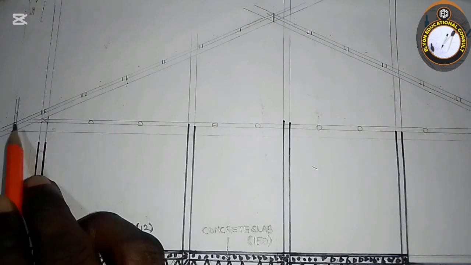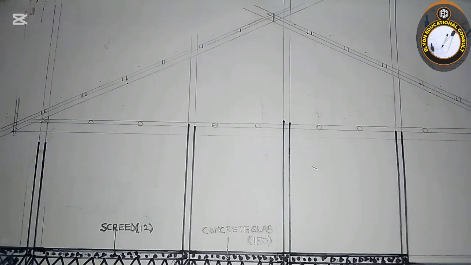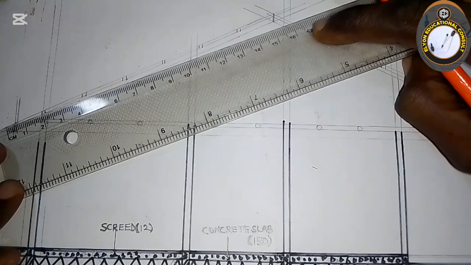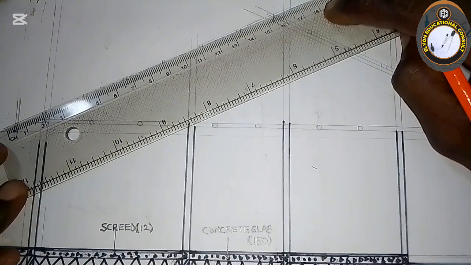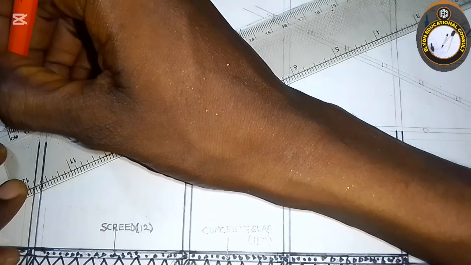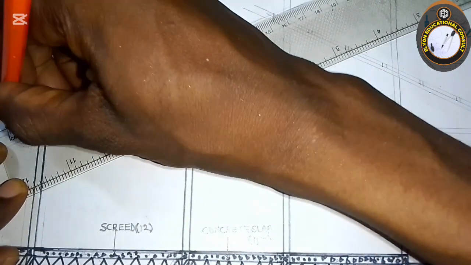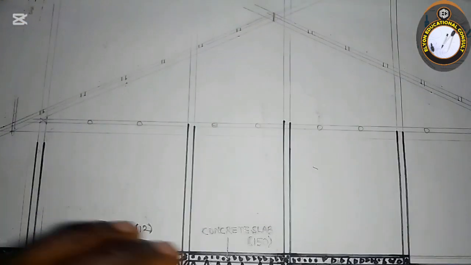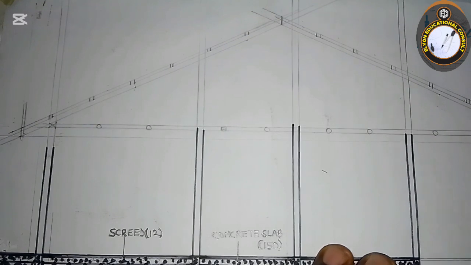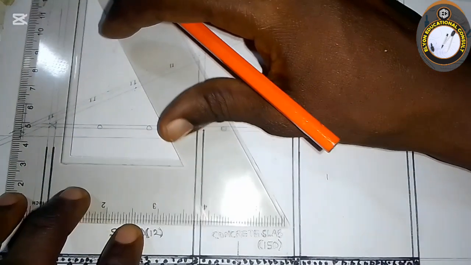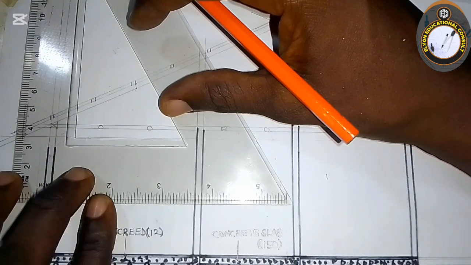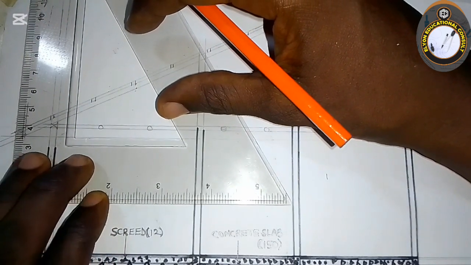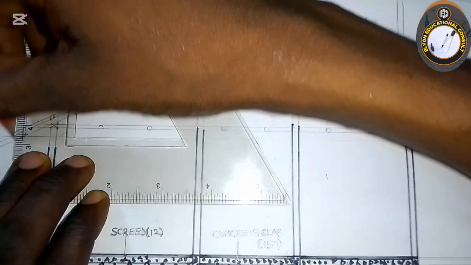So let's just take 0.5 from the purlin here. So if we take this 0.5 here, 0.5 like we have there. So project a vertical line like that.